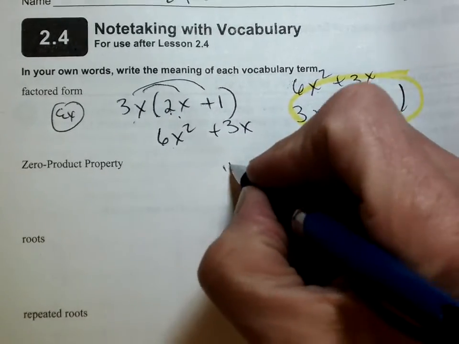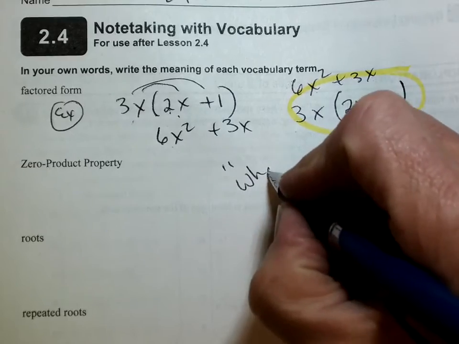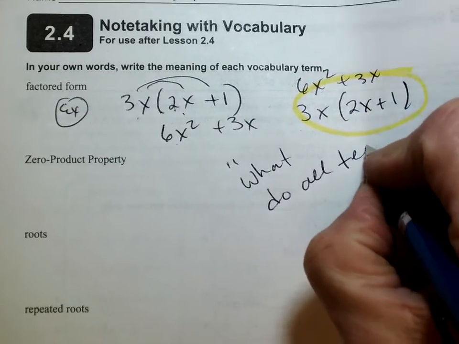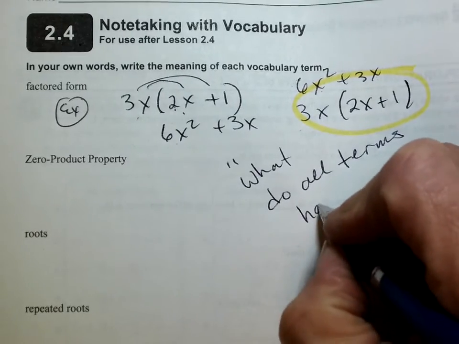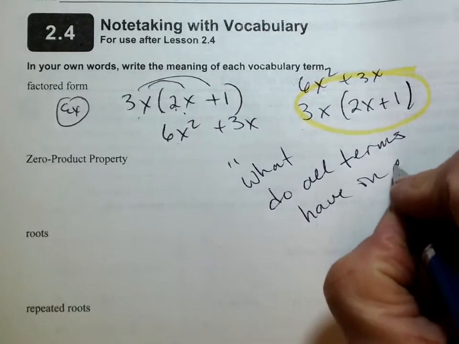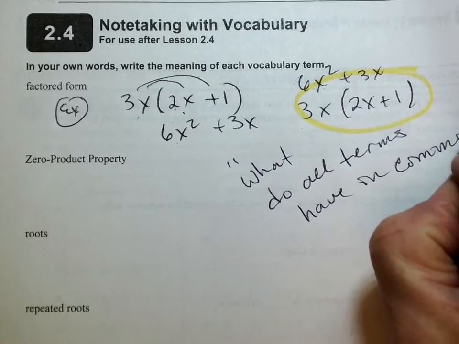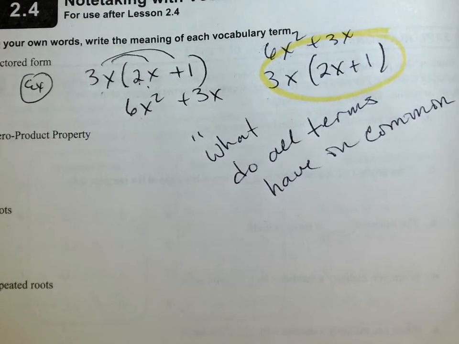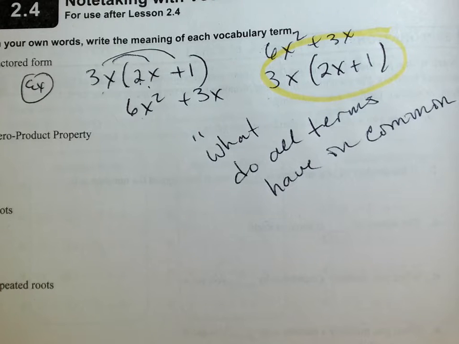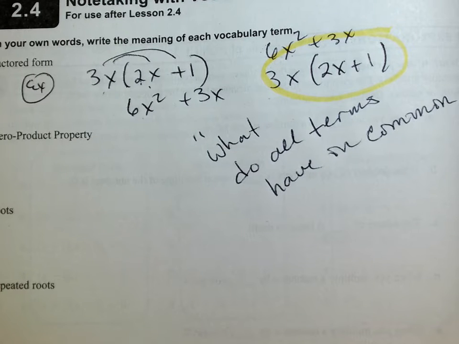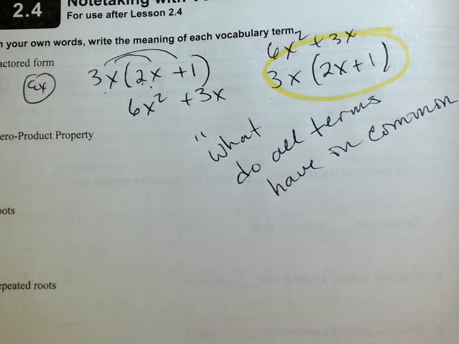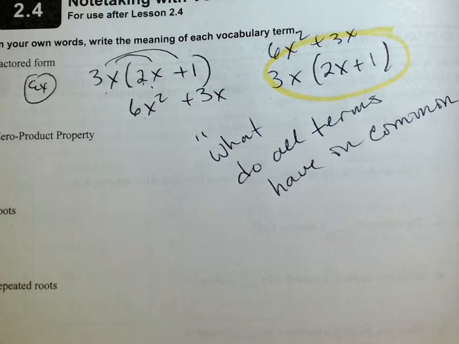So we're asking ourselves, what do all terms have in common, okay? What do all terms have in common? That's what we're looking for, right? Okay, so then, in this case, one more time, they both had a multiple of 3 in common. They both have at least an x in common. You guys see that? Okay, now, let's keep going.